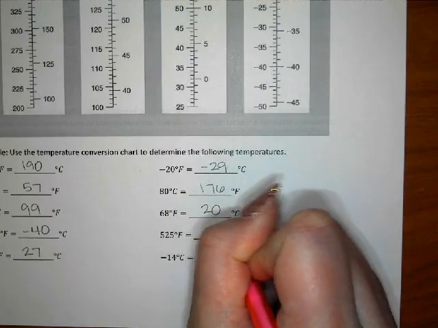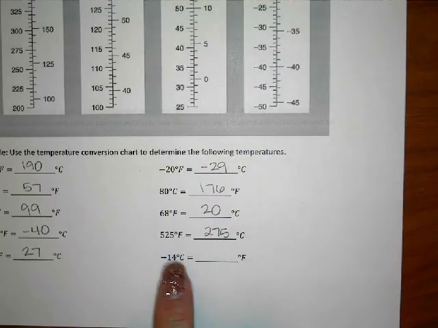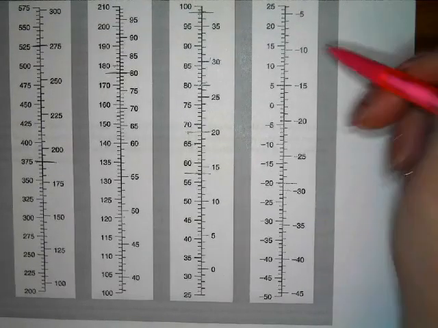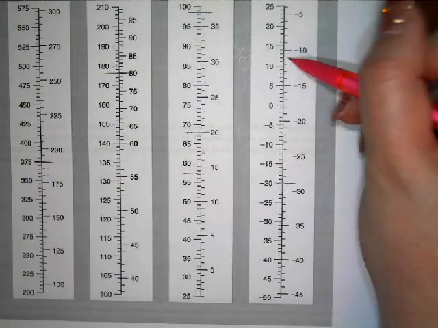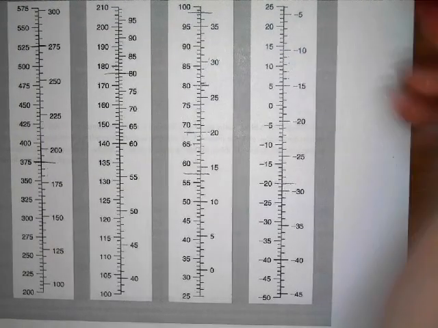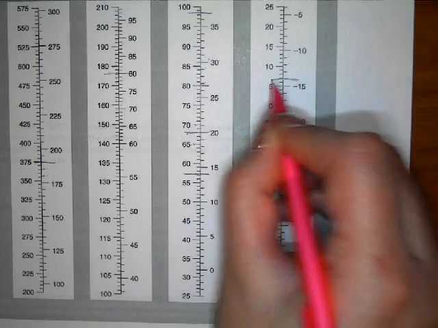So Celsius is over here. Negative 10, negative 11, 12, 13, negative 14. So 5, 6, 7, 8, 9, 10, 5, 6, so 7 right here. It's about 7 degrees Fahrenheit.